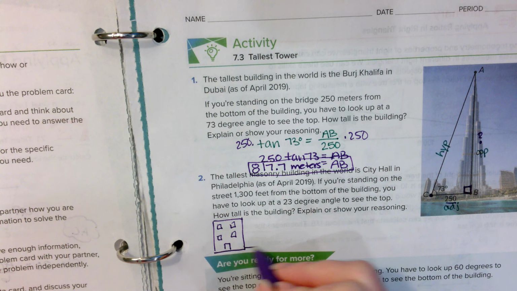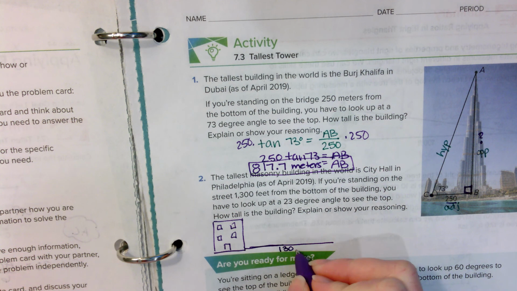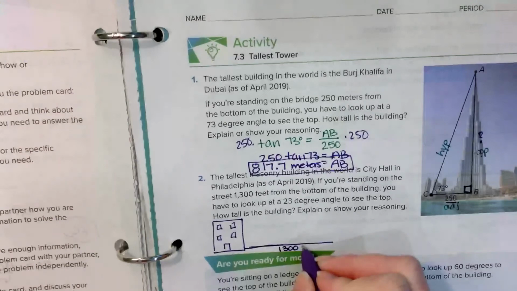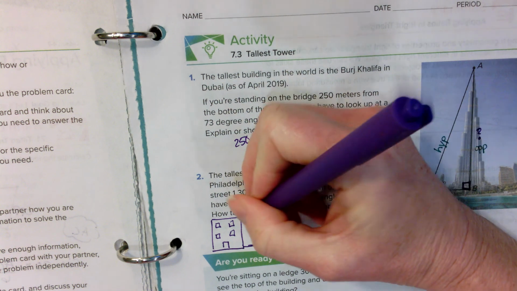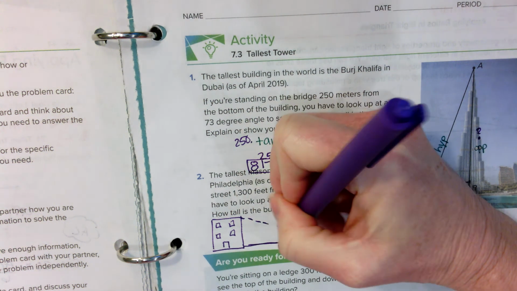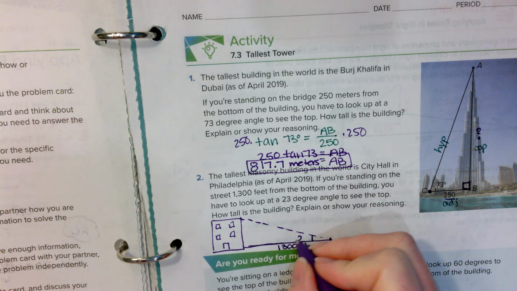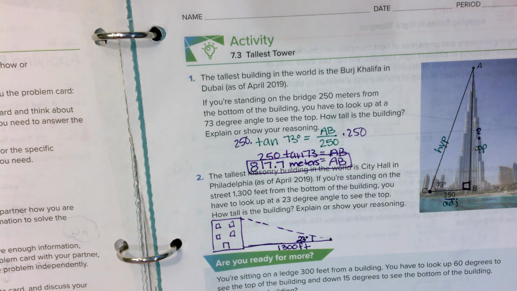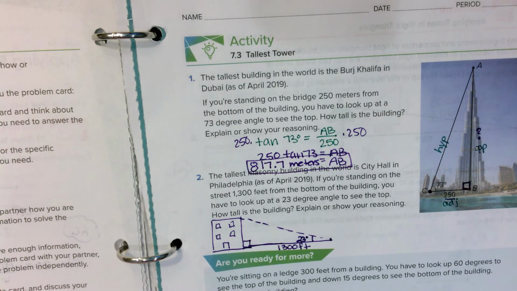And I'm standing somewhere over here that is 1,300 feet away from the building. And if I look up to the top of the building, I have to look up at a 23-degree angle to see the top of the building. The building and the ground make a right angle. They're perpendicular to each other.